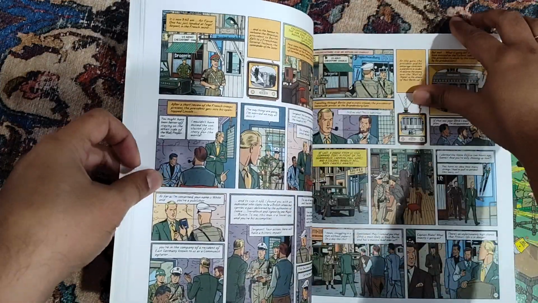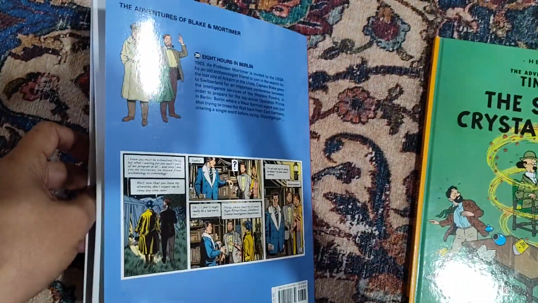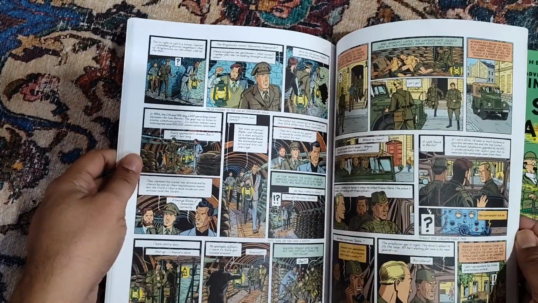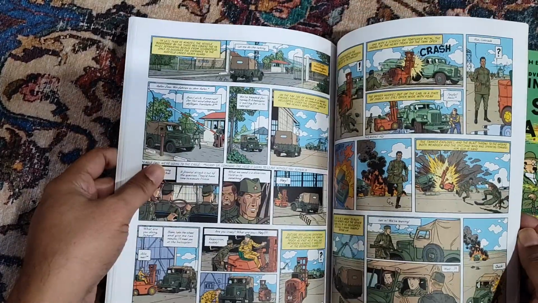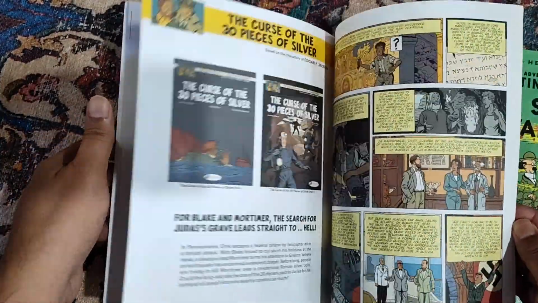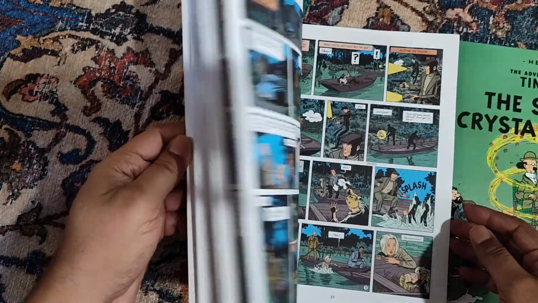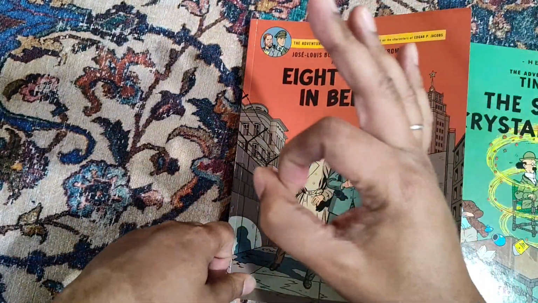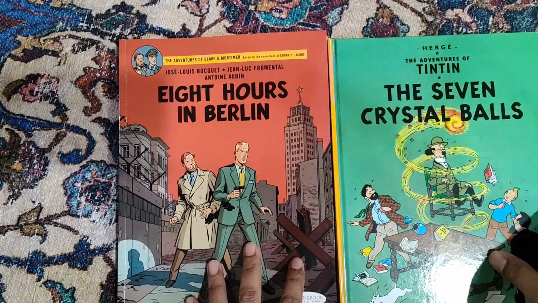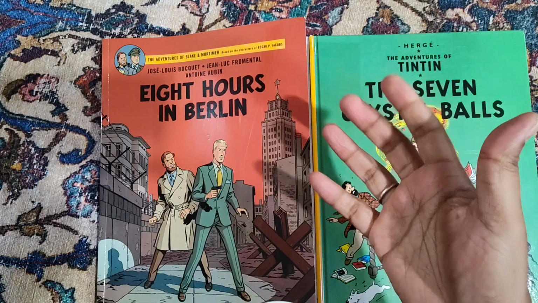And one thing I could recommend: I actually got interested in Blake and Mortimer because I was browsing on YouTube, and suddenly I found out that they have an animation series for this comic book, which is on YouTube for free, and you can watch it for free. And the animation, they nailed it. The animation is superb. It's better than Tintin cartoons or animations. They really did a superb job in the animation. You guys better go and check it out.